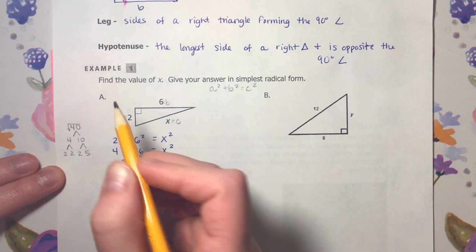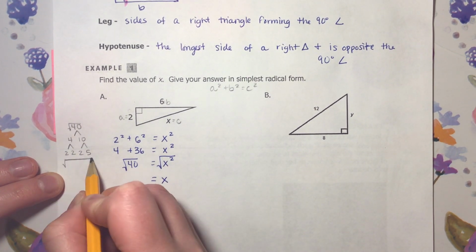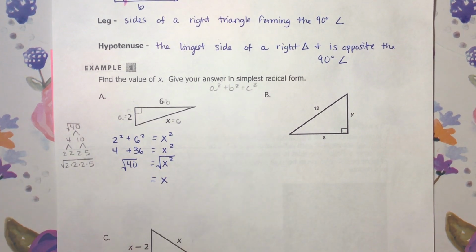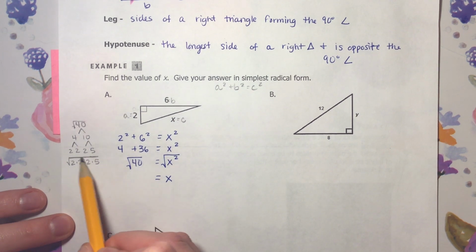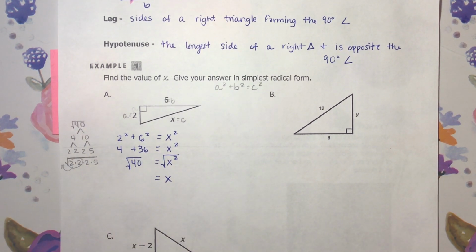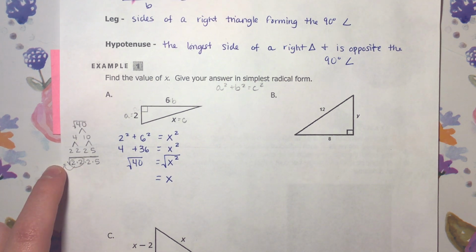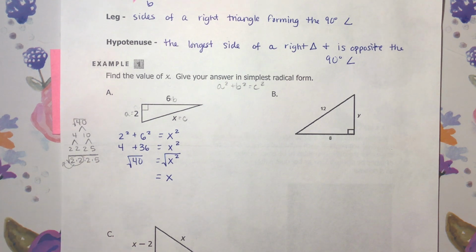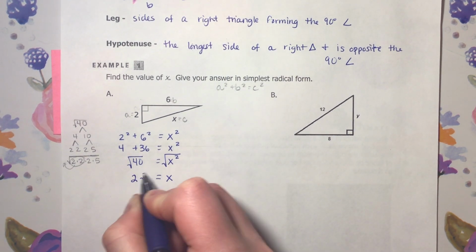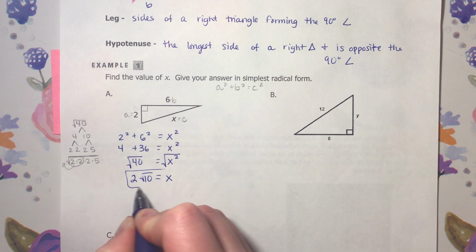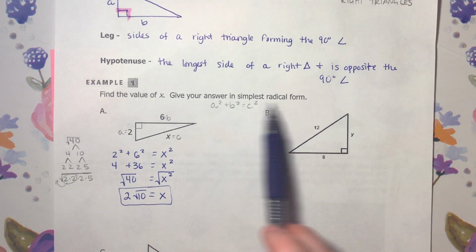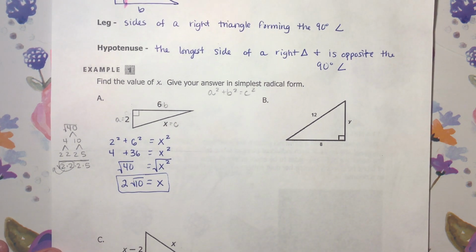So the square root of 40 is actually equal to the square root of 2 times 2 times 2 times 5. And remember, when we do this, I take the pair and I pull it up front, or any pairs that I have and pull them up front. So when I pull this 2 out to the front and I leave this 2 times 5 inside of the radical, I'm going to have 2 square root 10 for that final answer. I'm leaving it in this form because it says give your answer in simplest radical form.